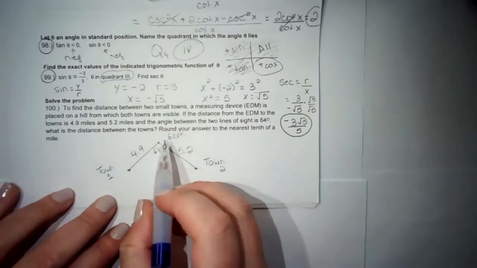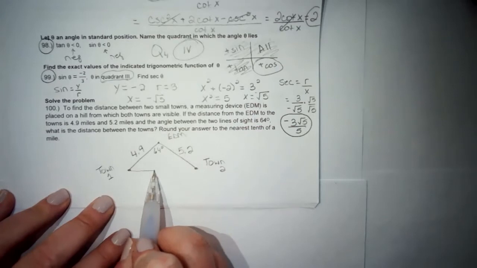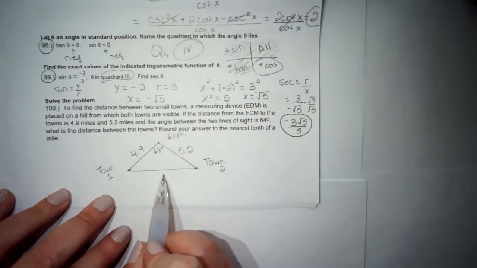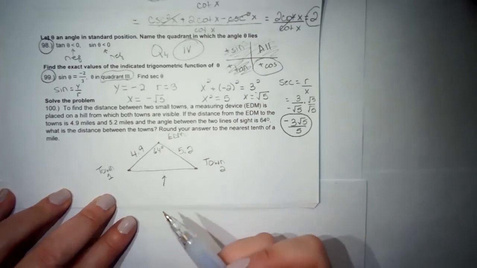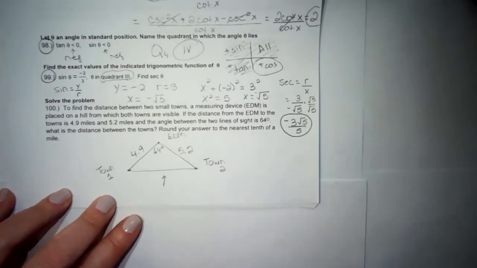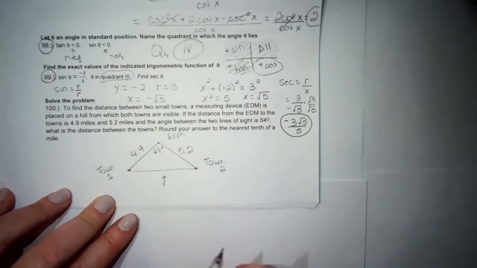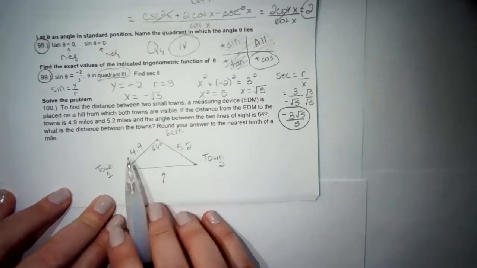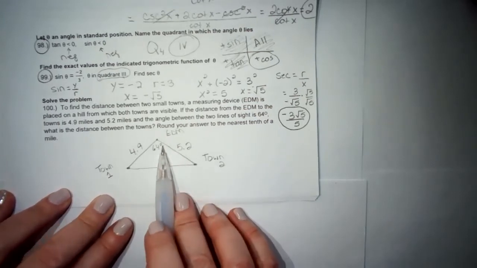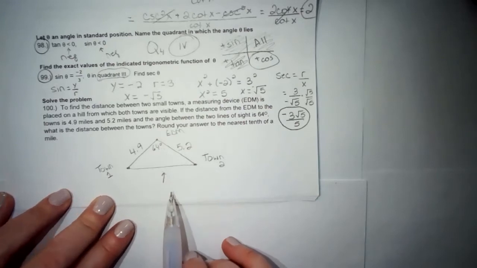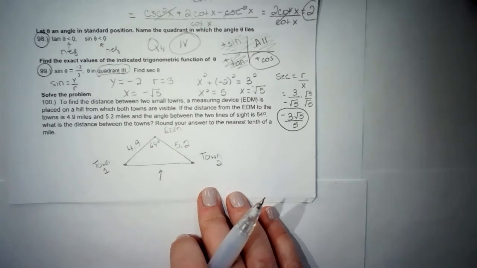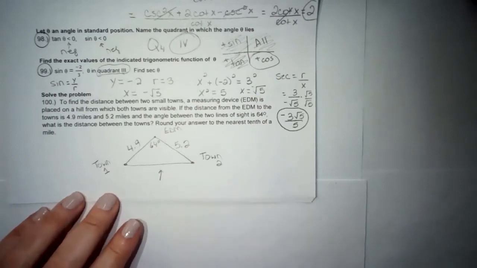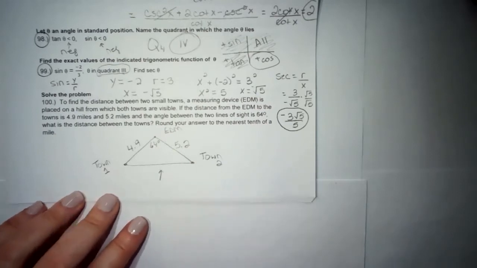Then it wants to know the distance between the two towns. This is what you're trying to find. Everybody got that? So you're trying to find that side of the triangle. You have two sides and the angle between them, but you don't have this side. That's what you're looking for. Everybody okay with that?